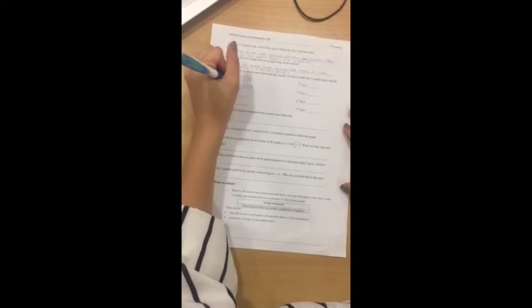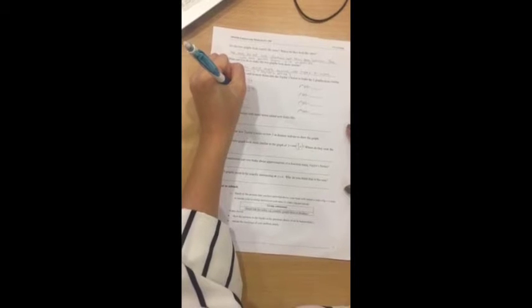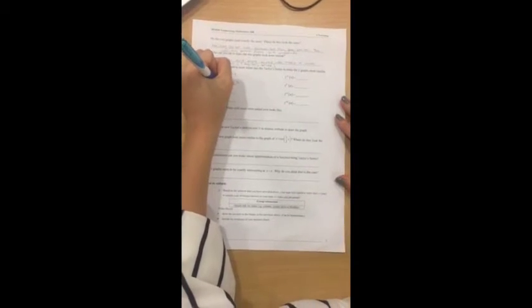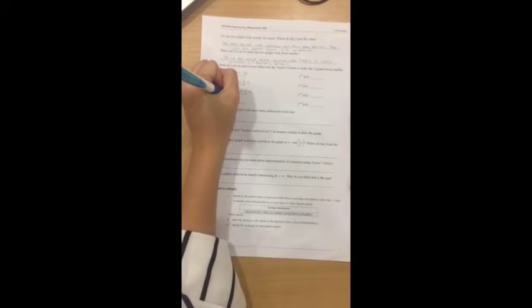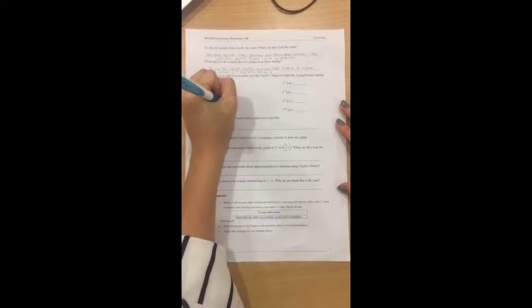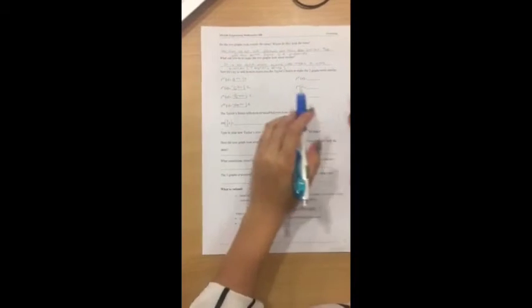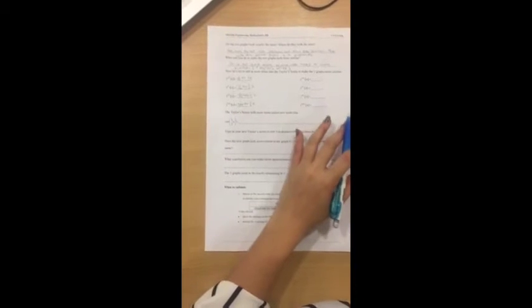Third one will be negative 1 over 72 cosine half x. Then the last one will be 1 over 144 sine half x. So we have to sub in now the x value as pi.